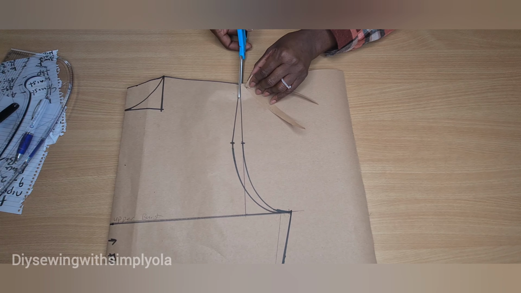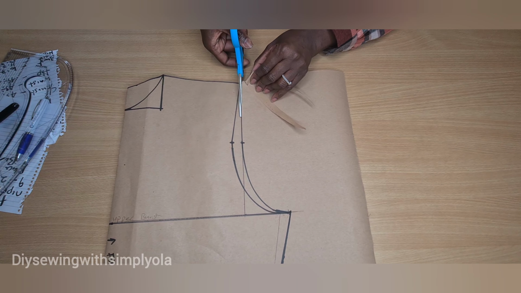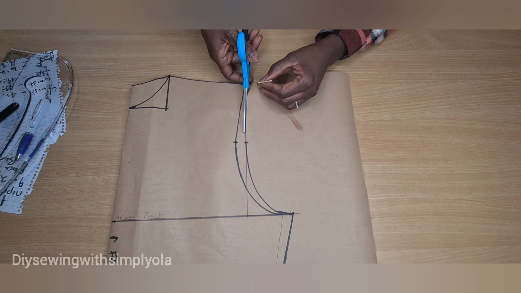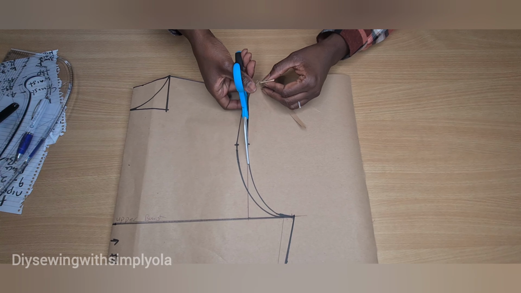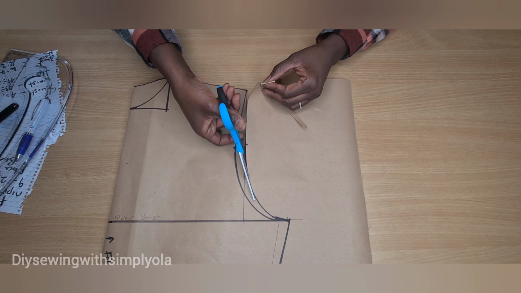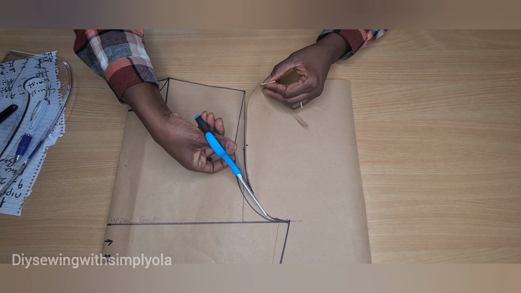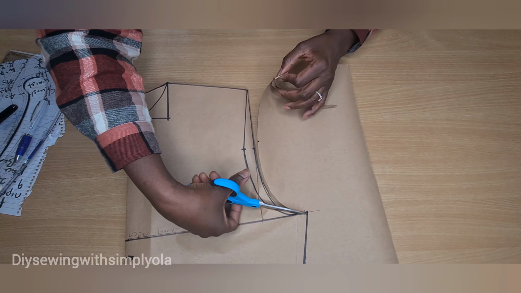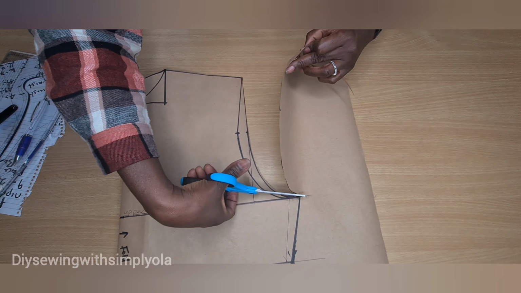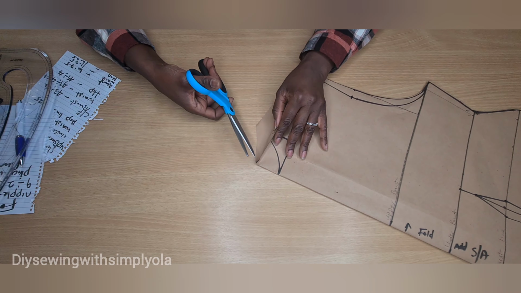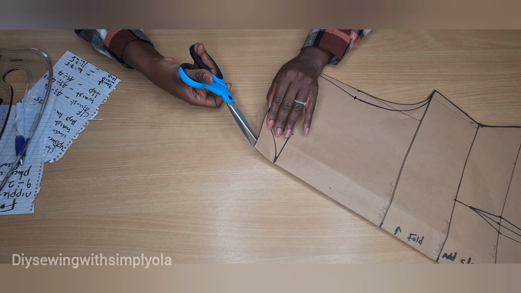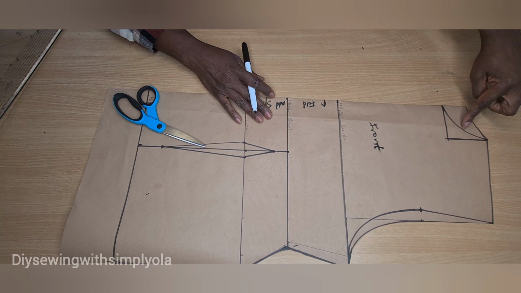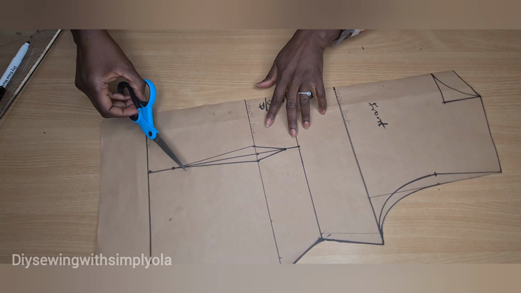I went ahead to cut the back first. You can just put a notch or a mark there to differentiate the back from the front. Sorry. Okay, so after that, I went ahead to cut it out to open it. So I separated the front from the back.